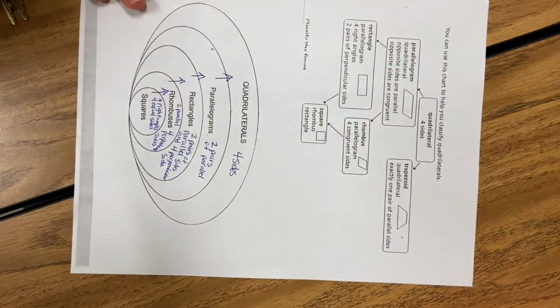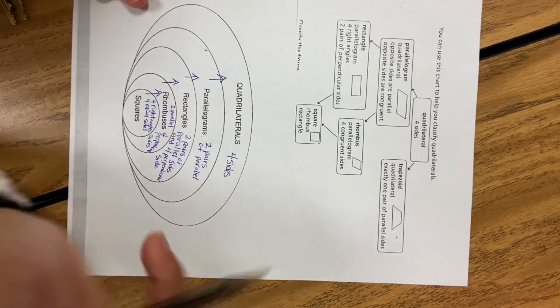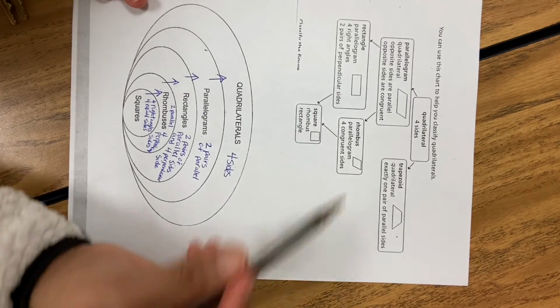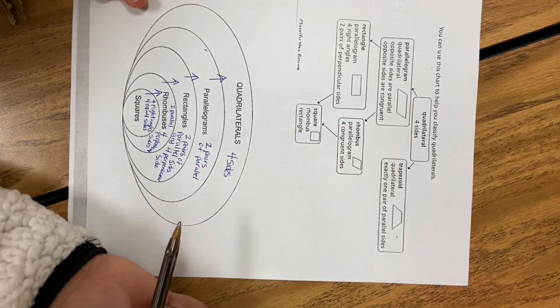And these read the same details. So a square can be a rhombus or a rectangle. However, a rhombus and a rectangle cannot be a square.